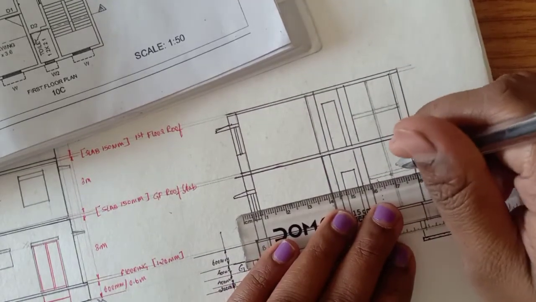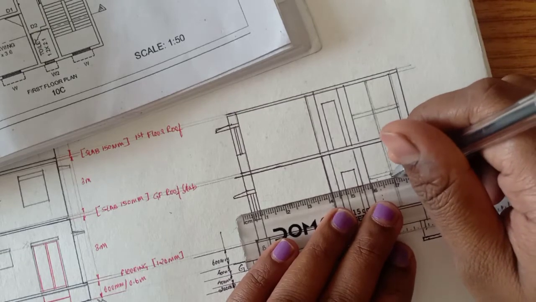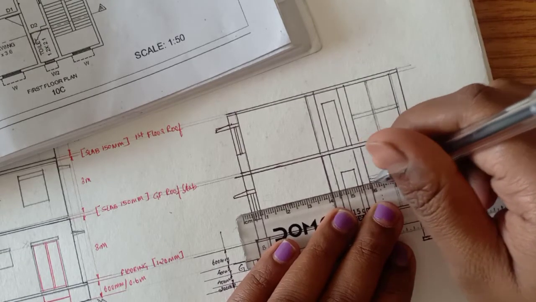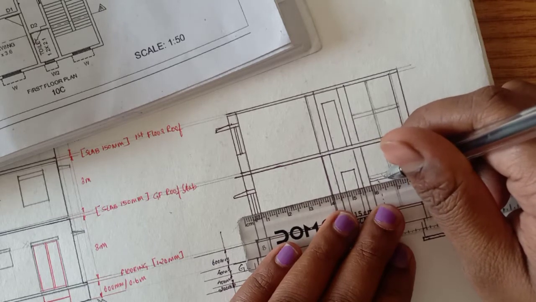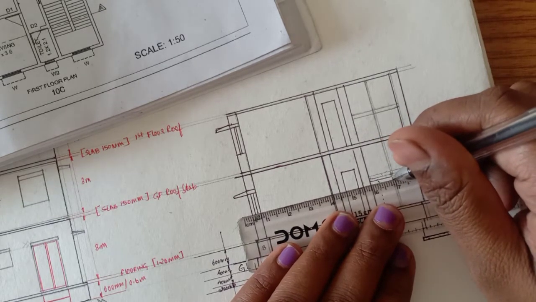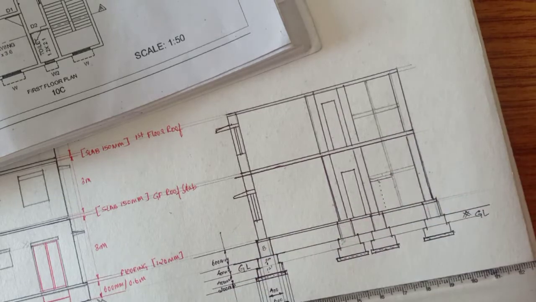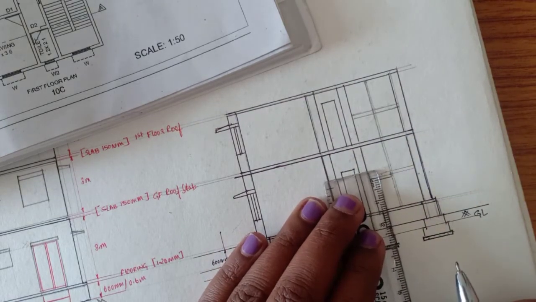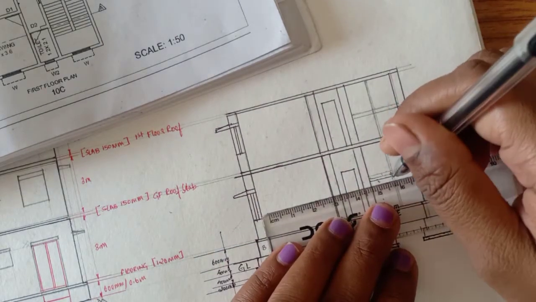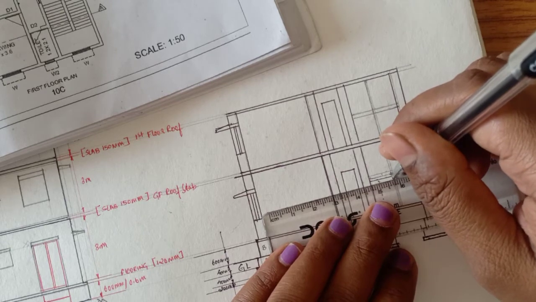Now I'll be drawing stairs. 1. This is one riser. The slab will be of one riser. What is the riser width? What is the riser height? It is 150. So you need to divide the height of each step to be 150, because you can only see riser. Do not get confused with threads.